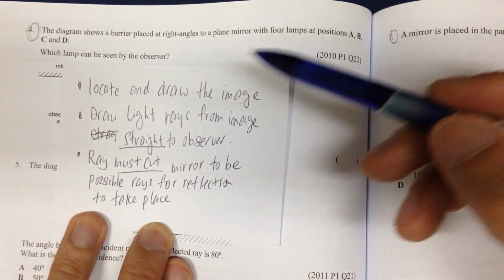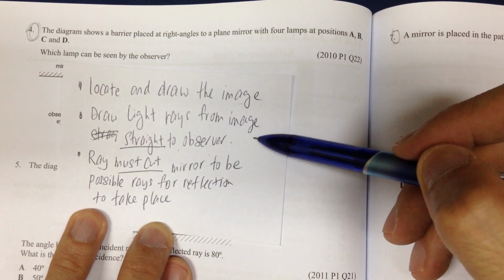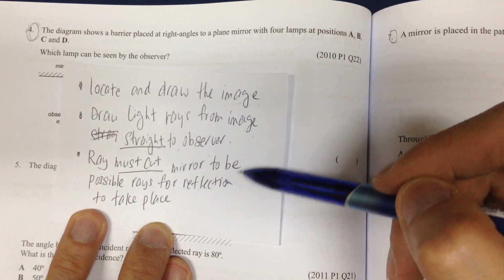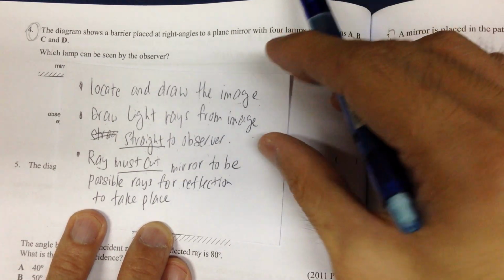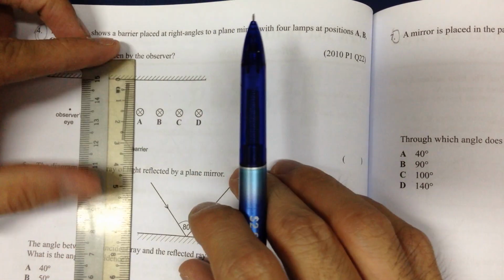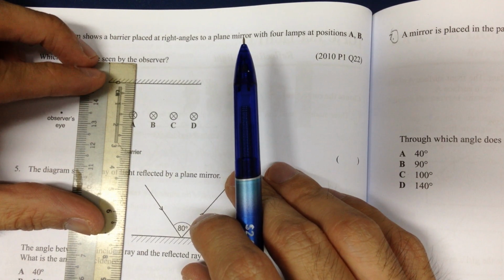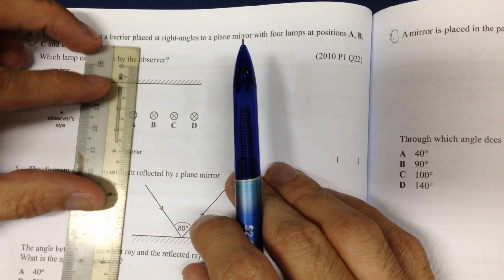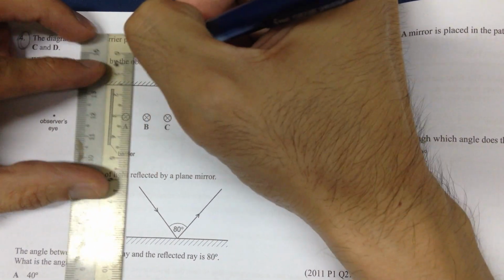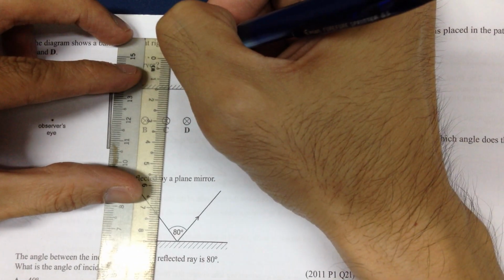So once again, let me just repeat. Locate and draw the image. Draw the light rays straight to the observer, and the rays must cut the mirror for the reflection to take place. So let's try. The image will be the same distance behind the mirror as the object is in front. The object is 1.5 cm, so the images are all 1.5 cm behind the mirror.